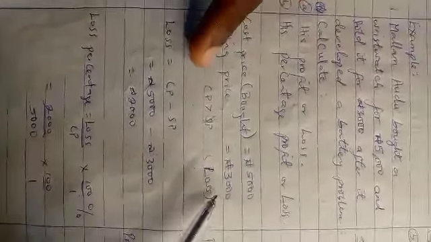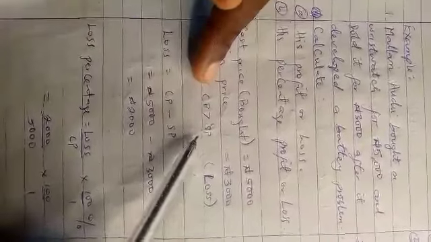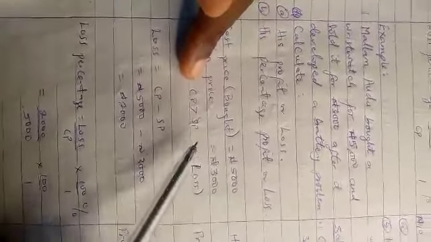From what we can see here, the cost price is greater than the selling price. And as I told you in the last class, when cost price is greater than selling price, the person selling has made a loss.